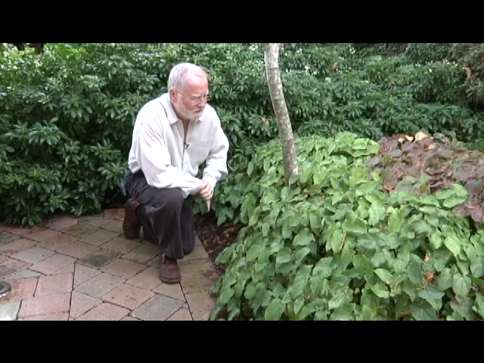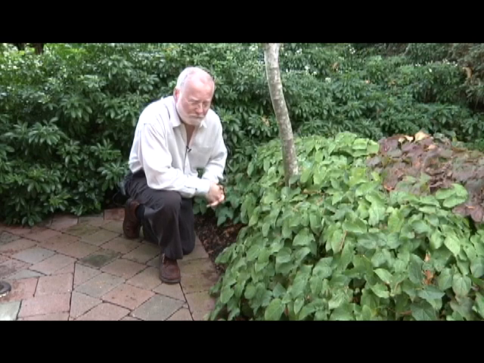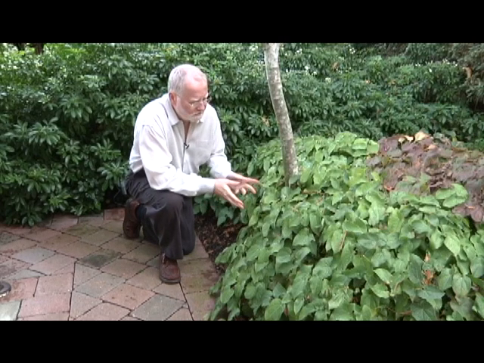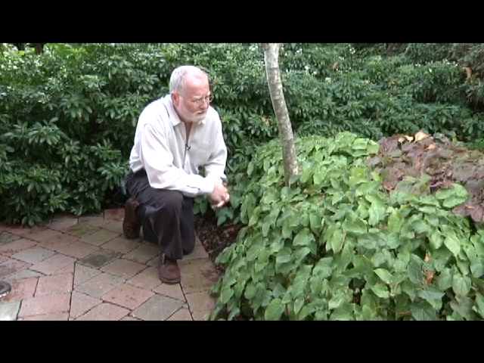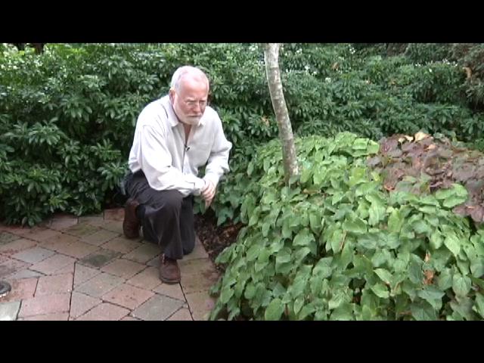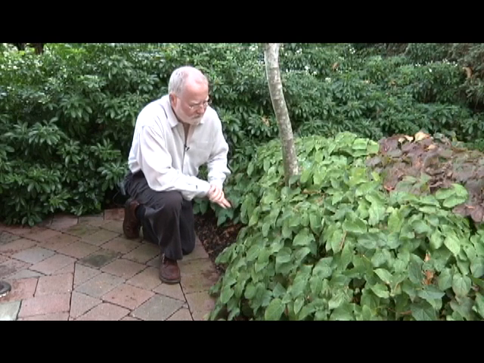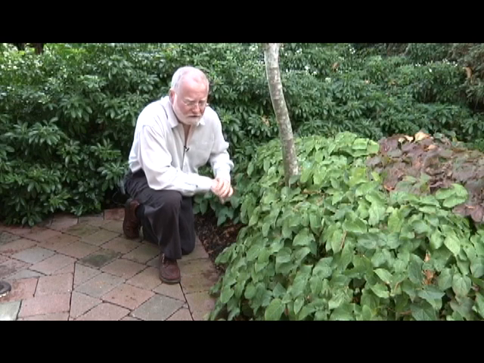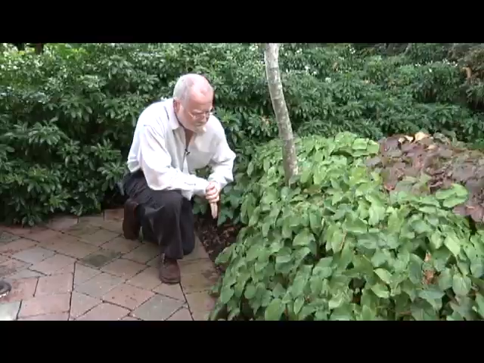One of the toughest locations in any yard is dry shade, areas underneath trees that have a lot of competition for soil from roots and almost no water landing, at least in the dry season. This is a plant called barrenwort. Its Latin name or botanical name is Epimedium. It's a really good plant. You can see it doing really well here in a place that it gets almost no water in the summertime. It's very shady, and yet this is a nice ground cover. It's evergreen. It's the right plant in the right place.